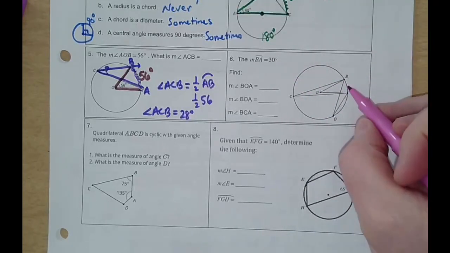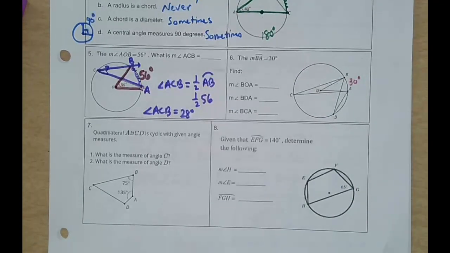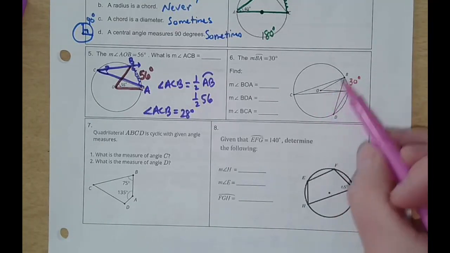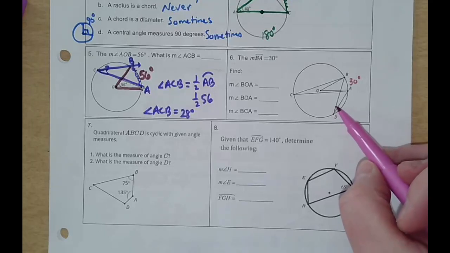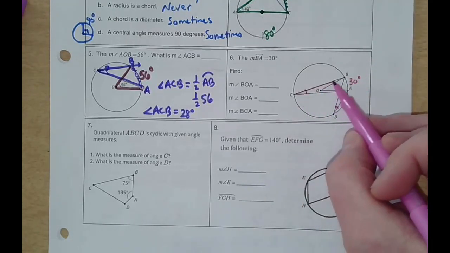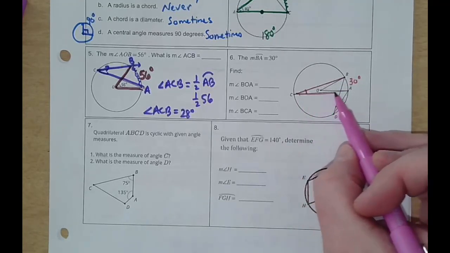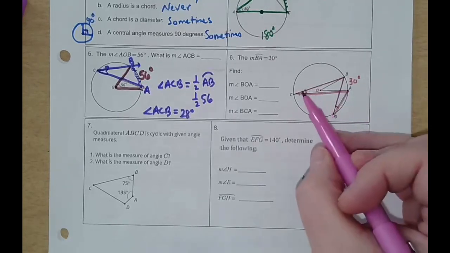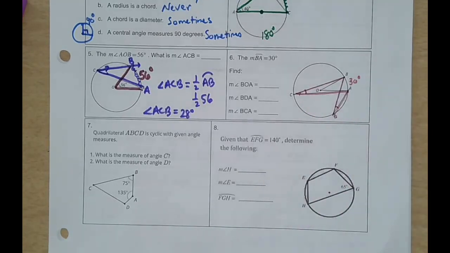Arc BA, this tiny little arc over here, is 30. Ooh, it's tiny. There are no diameters in here. There are a couple radii. But D is an inscribed angle, and C is an inscribed angle, and if you trace them all the way across, they both intercept 30. So these two angles are going to end up the same. They're going to be half of 30.